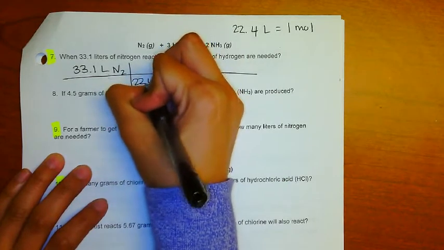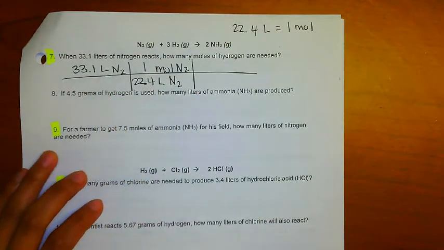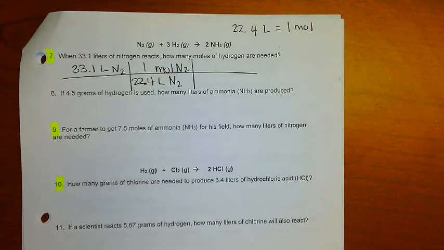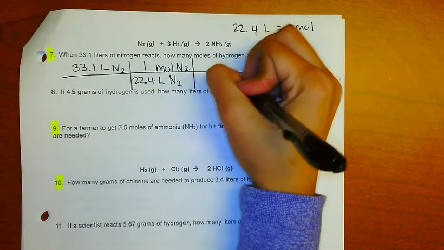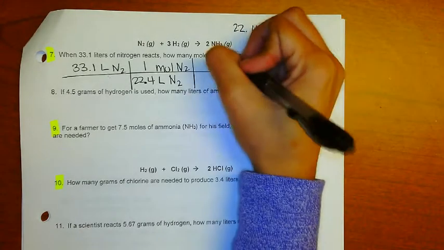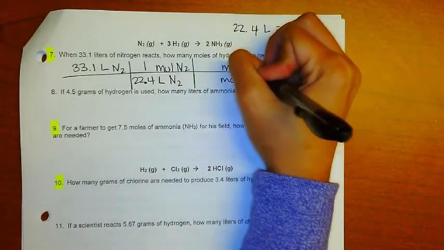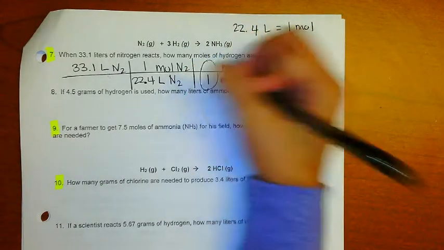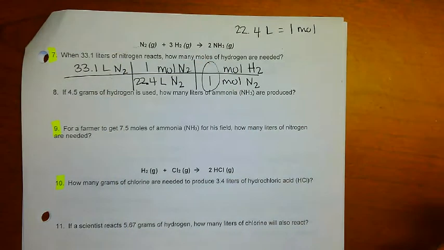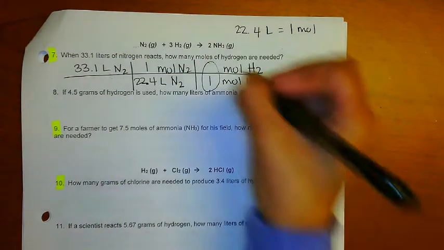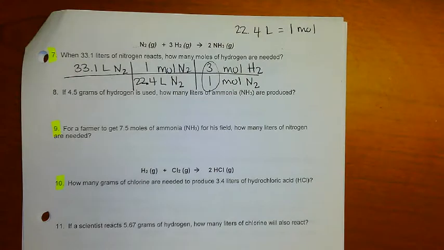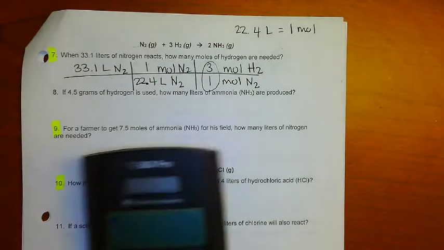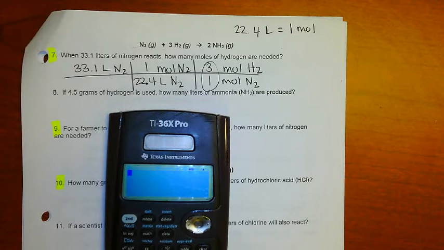So 22.4 goes on bottom, and 1 mole is on top. Alright, from here I can then switch from moles of nitrogen into moles of hydrogen by using a mole ratio. So moles of nitrogen come on the bottom, and moles of hydrogen go on top. And this is going to be my mole ratio, and so this will be 1, because there's nothing in front of nitrogen, so that's said to be a 1, and moles of hydrogen will be 3. And then we can go ahead and put this into our calculator.